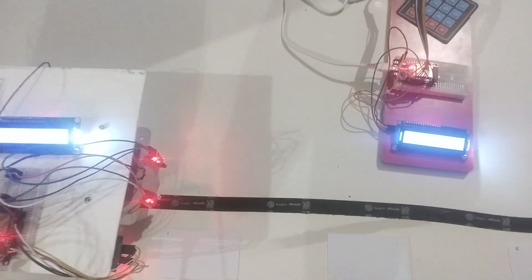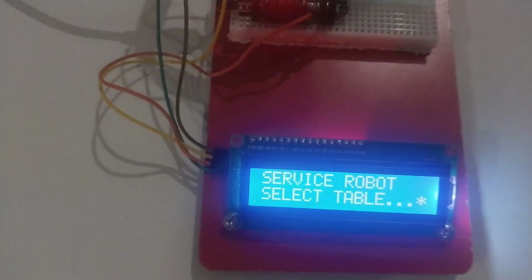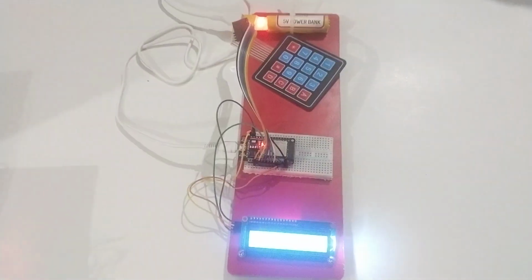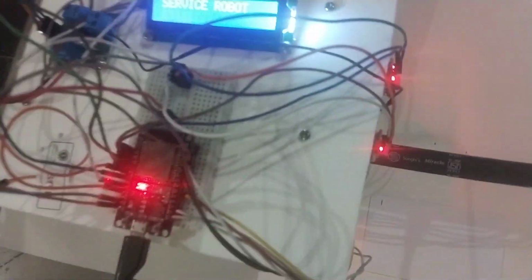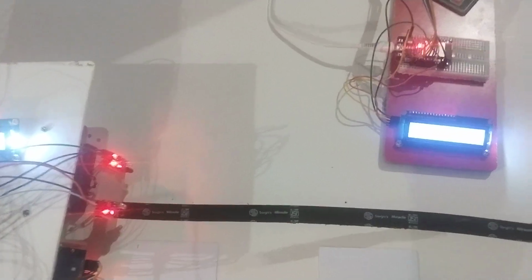Here, one of the wireless technologies we are using is ESP-NOW, and this is completely Wi-Fi based. So we have one table module, and this module is connected, using ESP32, to this robot. They are both connected via Wi-Fi, that is ESP-NOW. So let me explain what this project is.